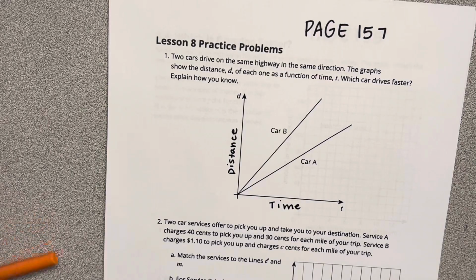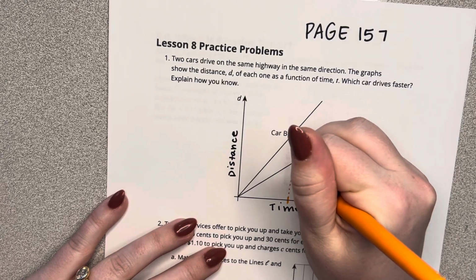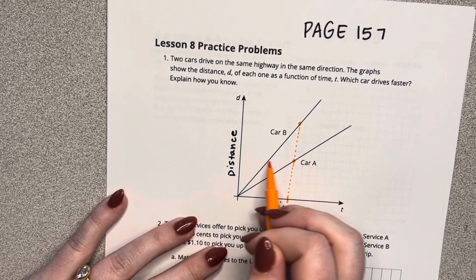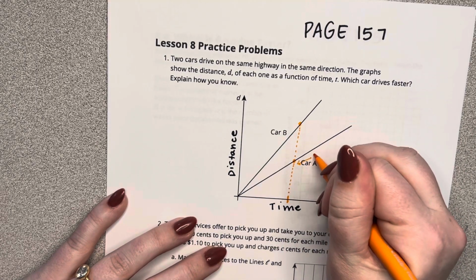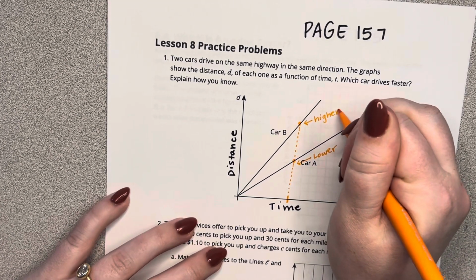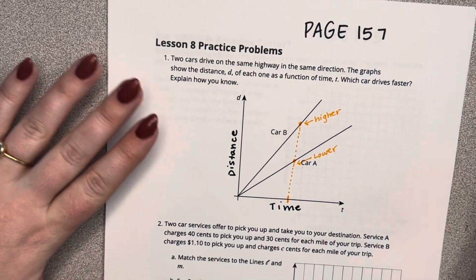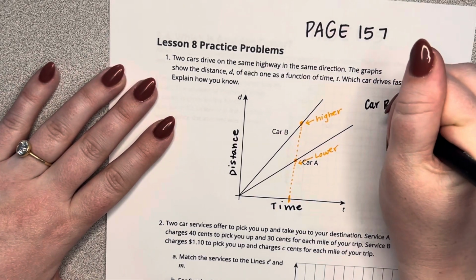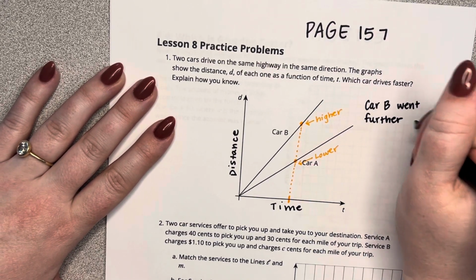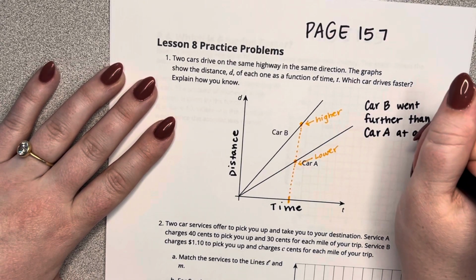When I look here, if I pick a specific time, let's say I just pick this time right here and I go up, there's a point here and here. And if I look at the distance, car A is at a lower distance and car B is at a higher distance, which means car B went higher in the same amount of time, or it went further in the same amount of time. So you can say car B went further than car A at a given time.